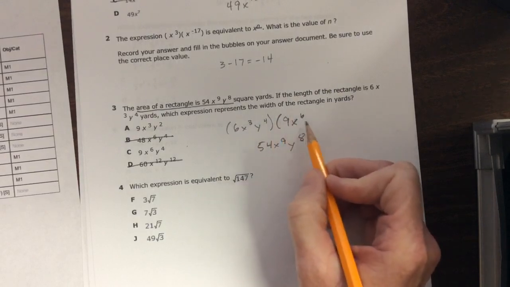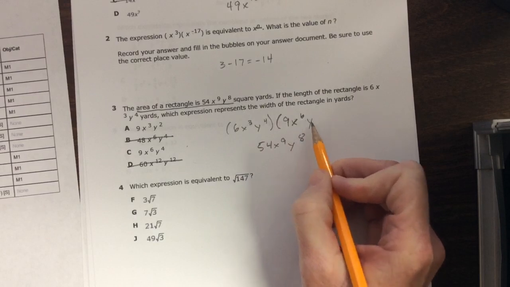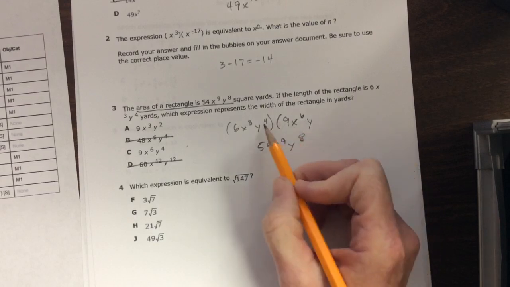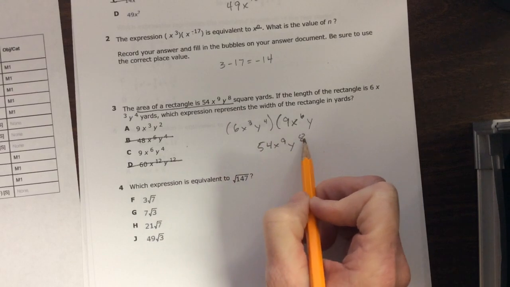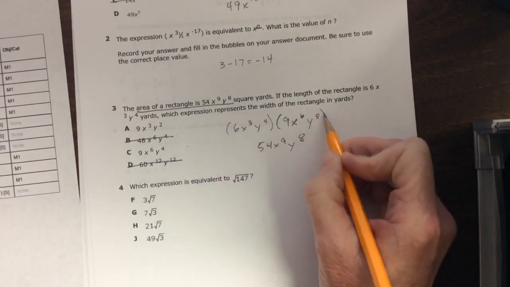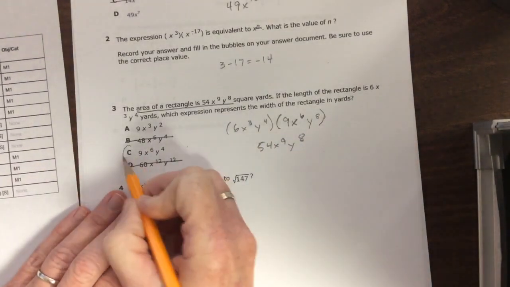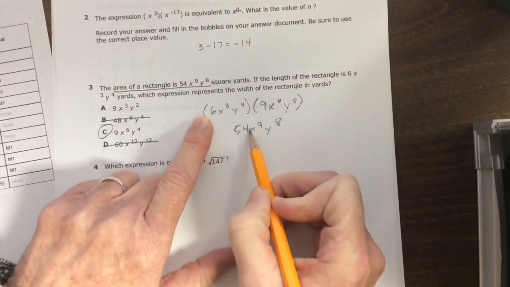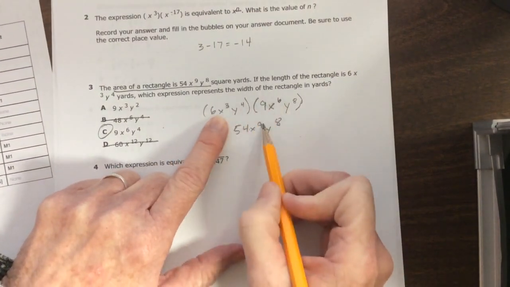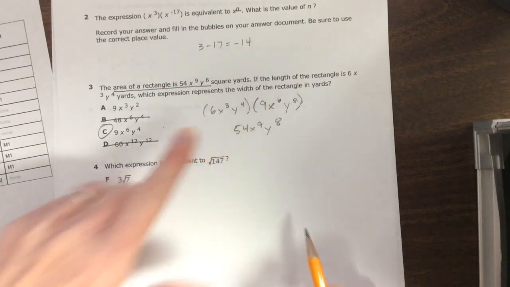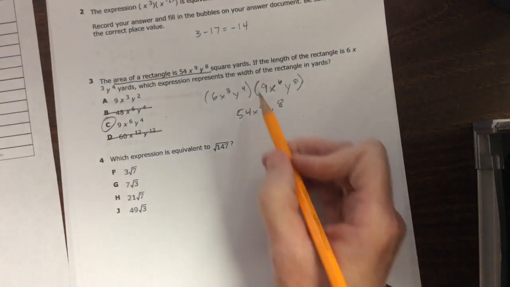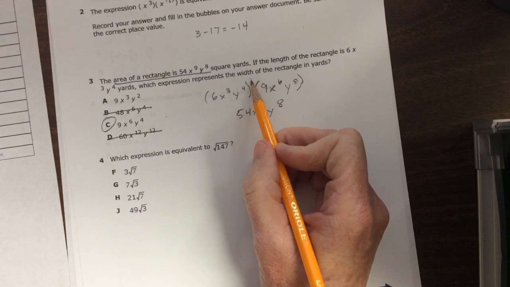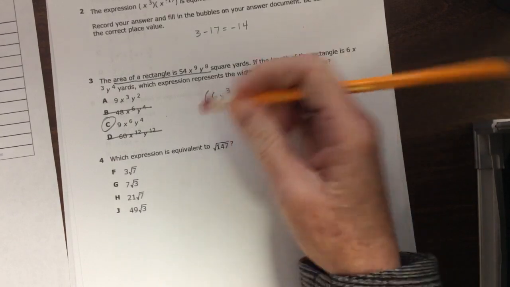And then for the y's, I'm looking for one that will give me 8. And 4 plus 4 is 8. So your answer is going to be C. Because 6 times 9 is 54. Add your exponents, and you're good. Okay? You only multiply the exponents if they're outside the parentheses.